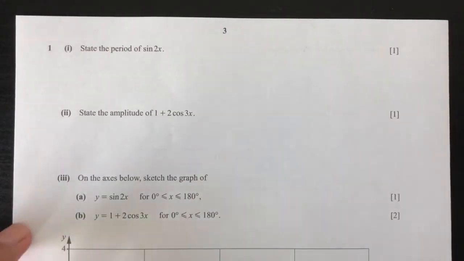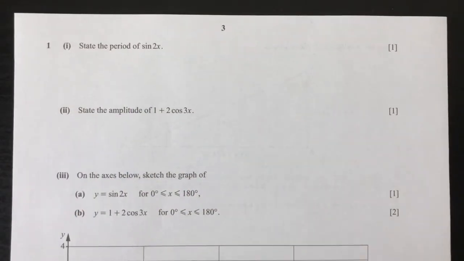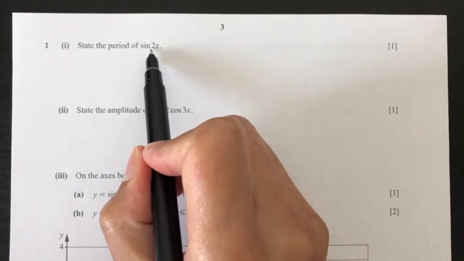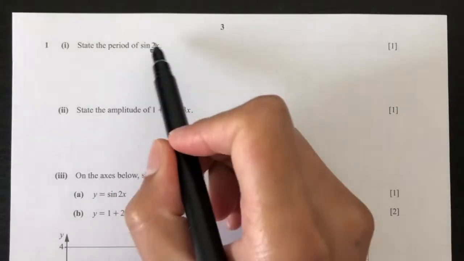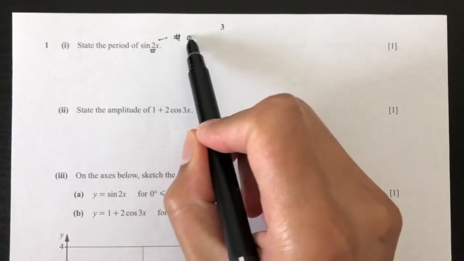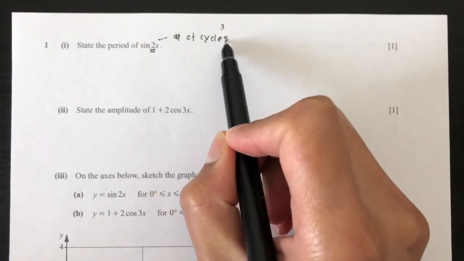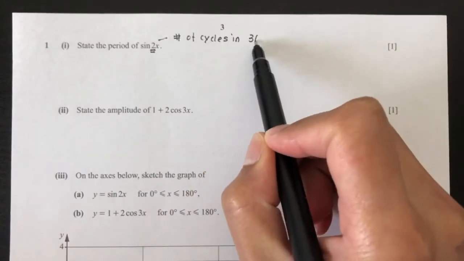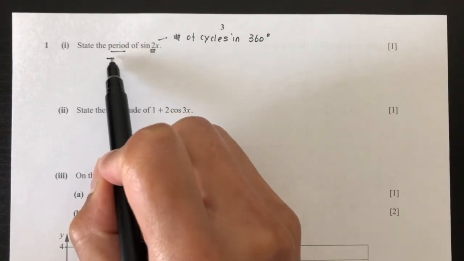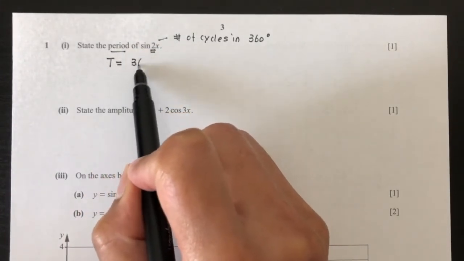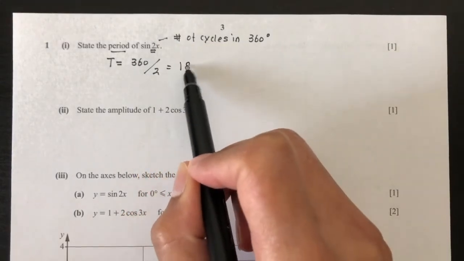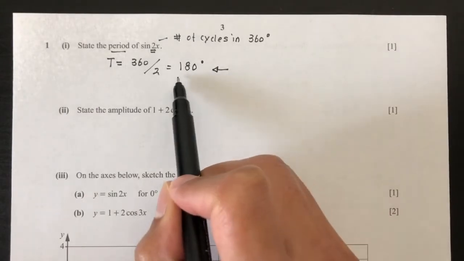So first question, we have to state the period of sine 2x. So how do you find a period for a sine function? You have to look at this number here. So this is 2. So what does 2 mean? 2 means the number of cycles. So this number here is the number of cycles in 360 degrees. So to find the period, we call this one T. We have to take 360 divided by this number right here, 2. That will be 180. So the period is equal to 180 degrees.